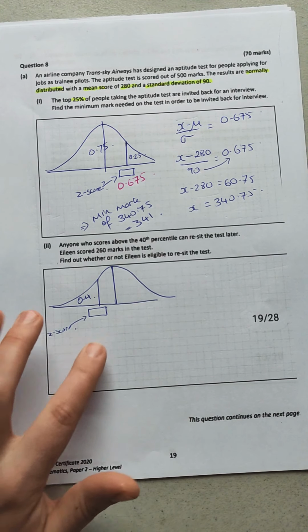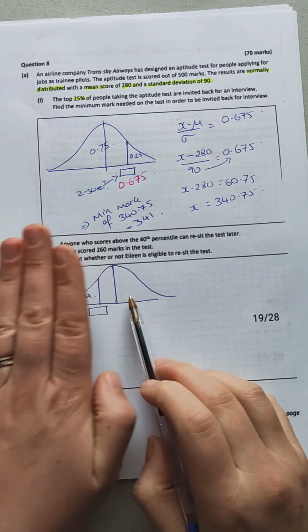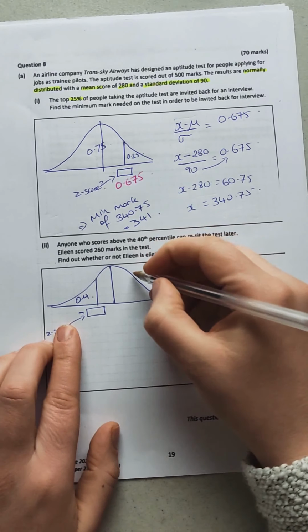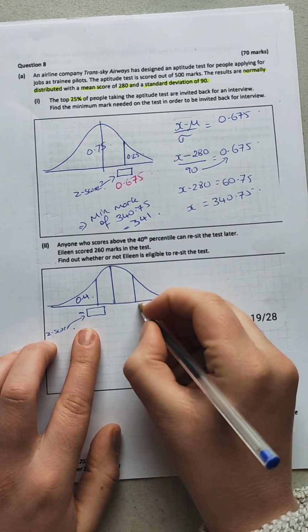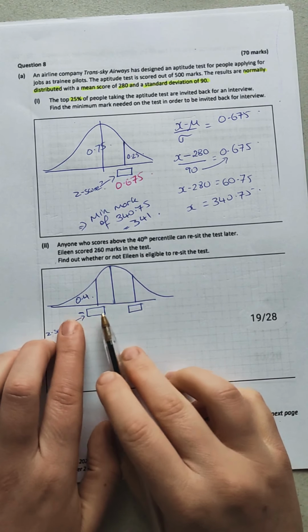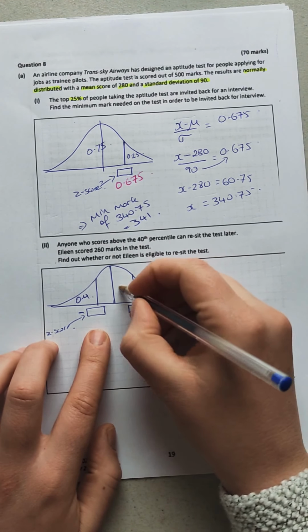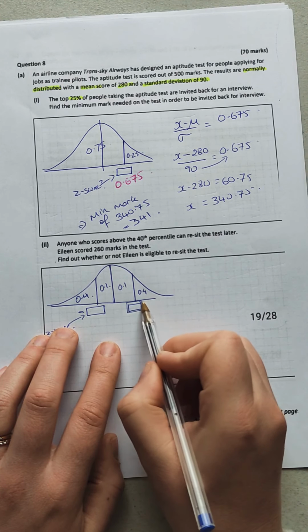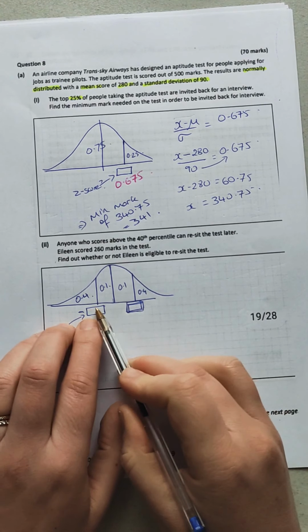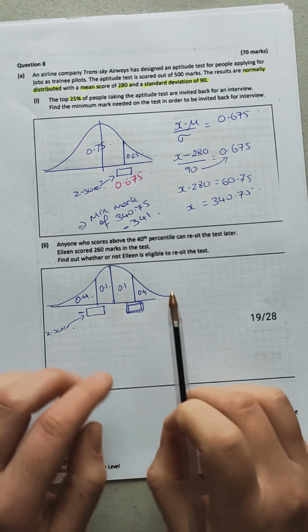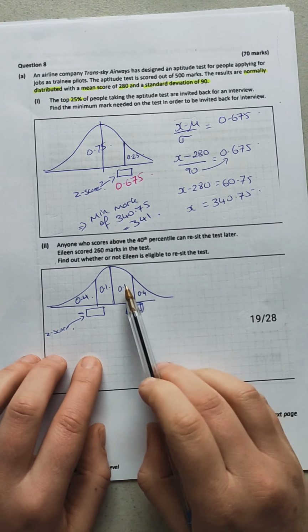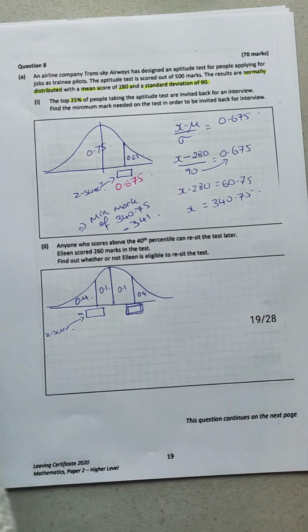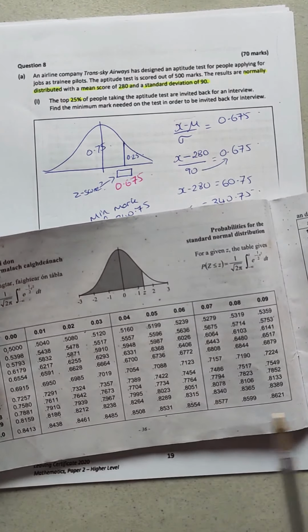I don't know what that Z score is because my tables don't do negative numbers. That will be a minus something. But remember, it's symmetrical, so it's mirrored from whatever is up here. They are the same, except this is plus and this is minus. So this is 0.4. That means this is 0.1 and that's 0.1 as well. If I can get this Z score, then I can just put a minus on the front of it. How much information is to the left of this one? 0.1 and 0.1 and 0.4, so it's 0.4, 0.5, 0.6. So again, I go into my table, seeing what gives me 0.6.